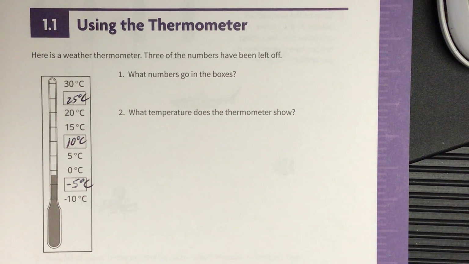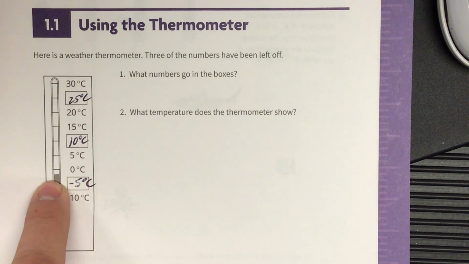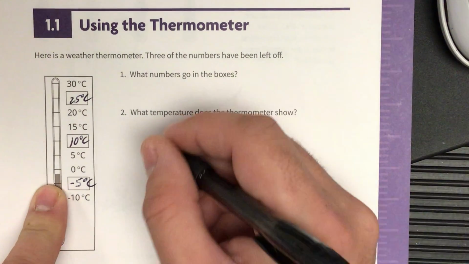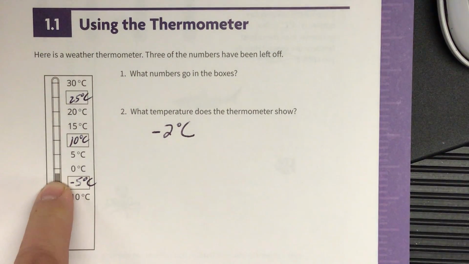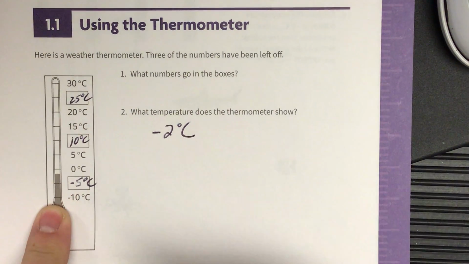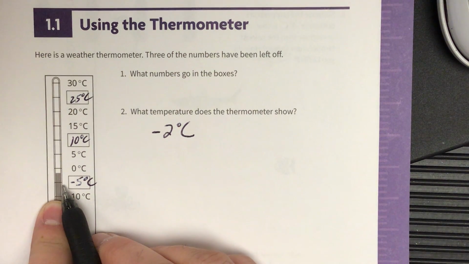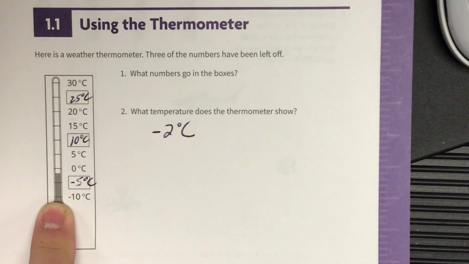Number 2, what temperature does the thermometer show? Kaylee, what do you think? I think it's -2 degrees. -2? Okay, it's definitely below 0. It's more than -5. It's warmer than that. I would accept -2. Anybody have anything different? What do you got? -3.